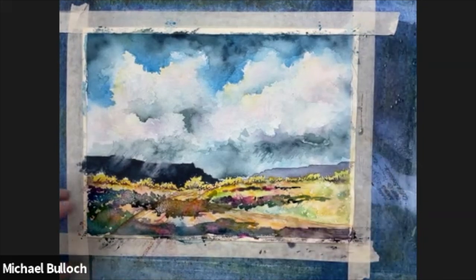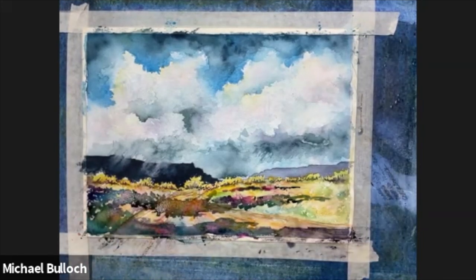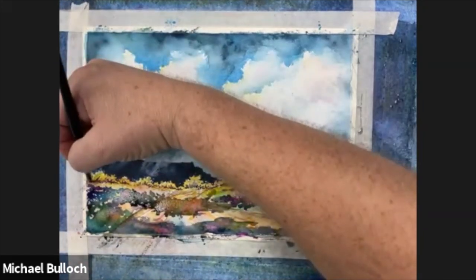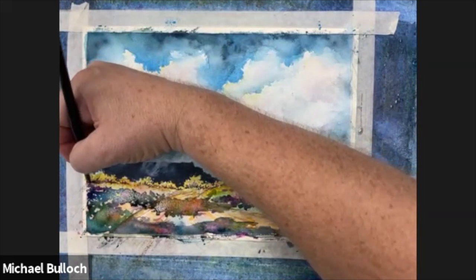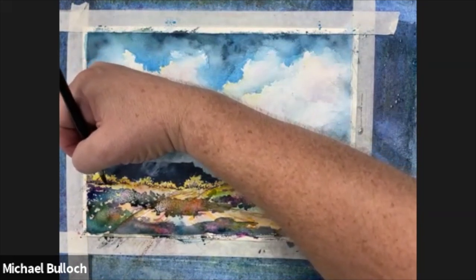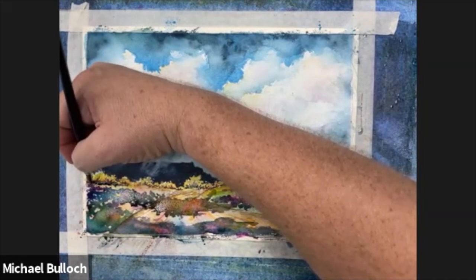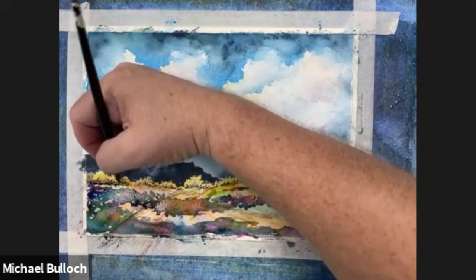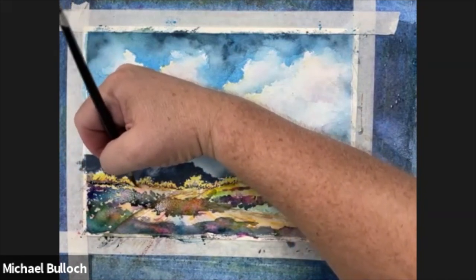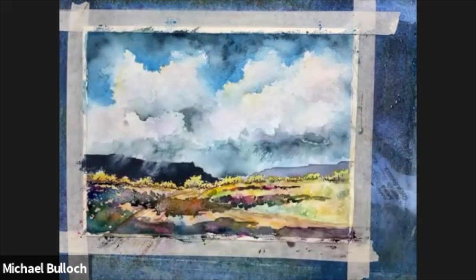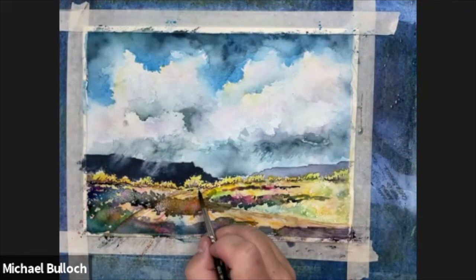But you can see now I'm starting to get, let's pull in, I'm going to just pull in a little bit more down in here. Like there's a little bit back in there by those trees, that just kind of helps push those back a little bit.